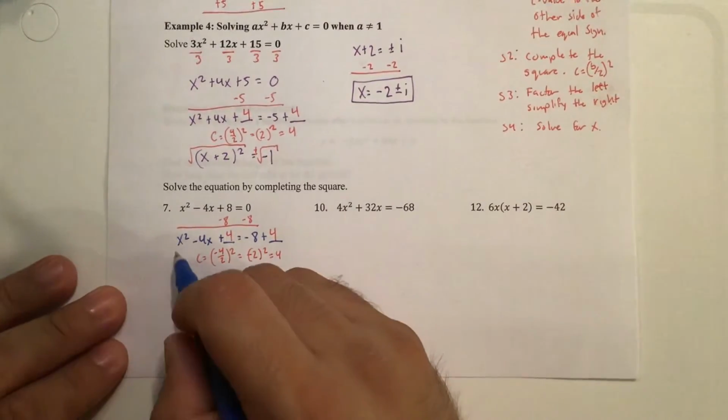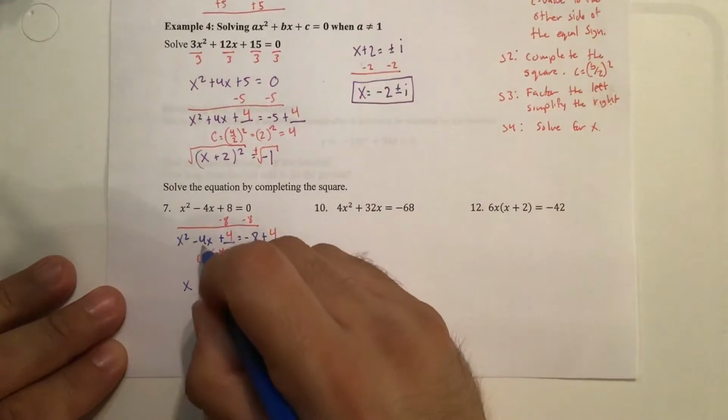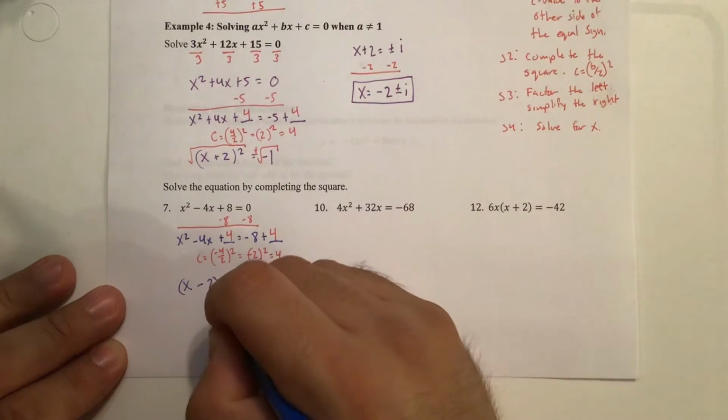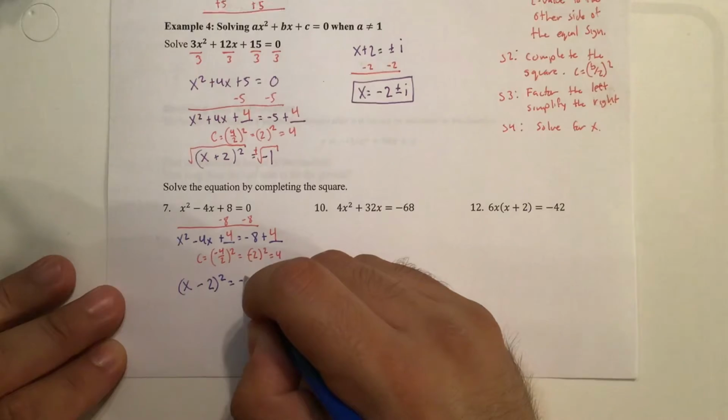factor the left side. So square root of x squared is x. Square root of 4 is 2. Multiply it, double it, you get 4x. So middle symbol, parentheses squared. On the right side, negative 8 plus 4 is negative 4.